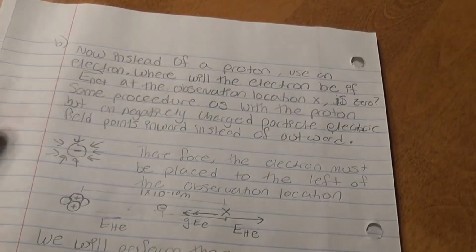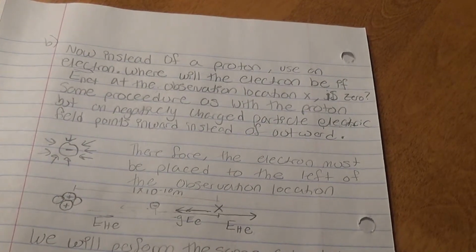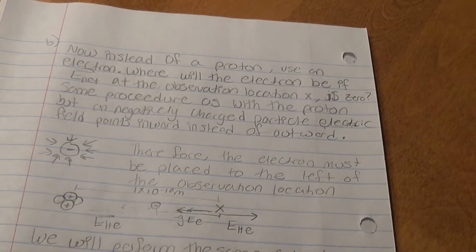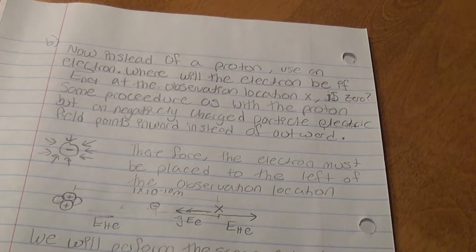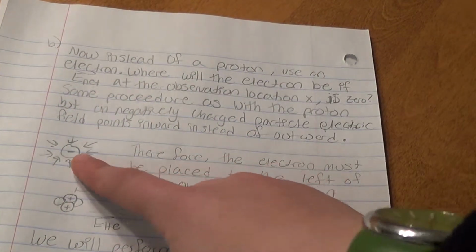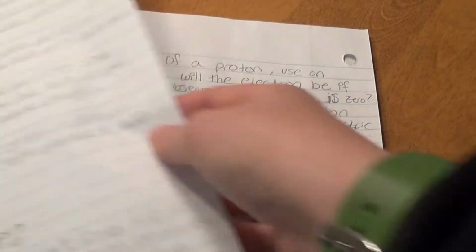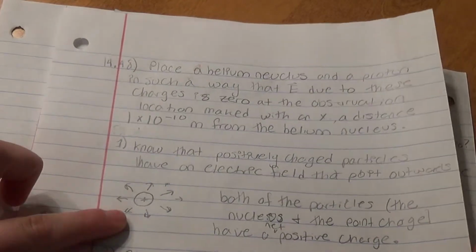And the next part of the question is we had to do the same thing, except instead of a proton, we have an electron. But in order to do this problem, we have to know that the electric field due to a negatively charged particle points inward, as opposed to a positively charged particle that points outwards.